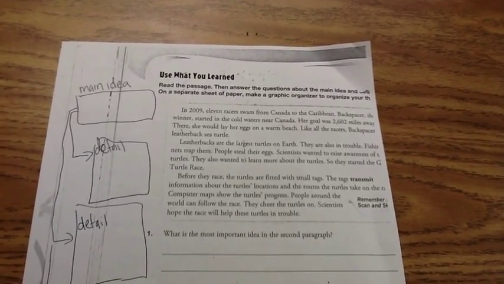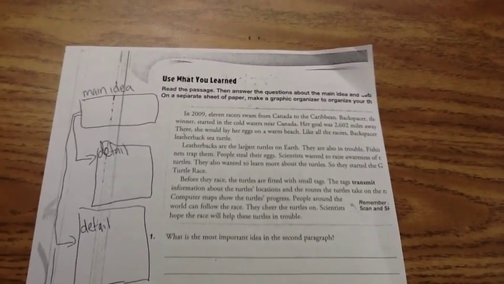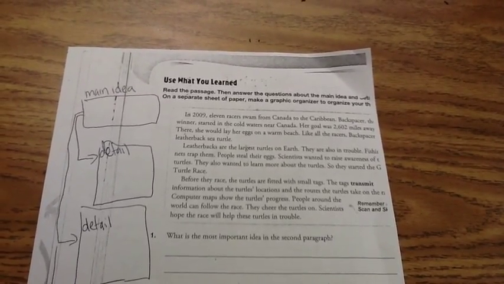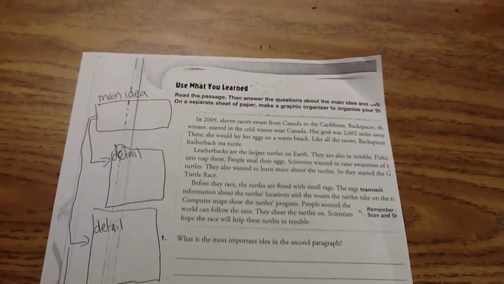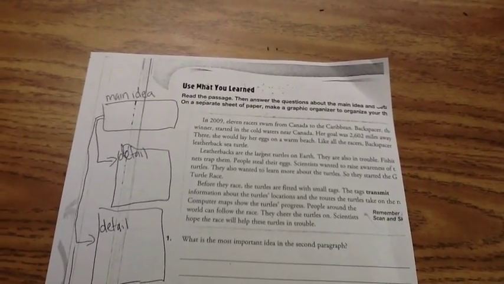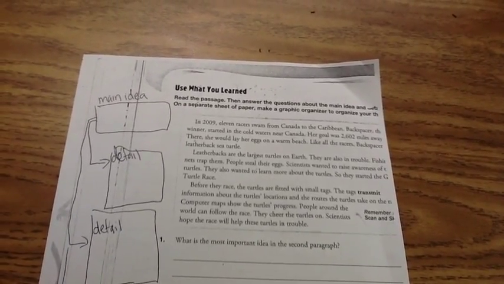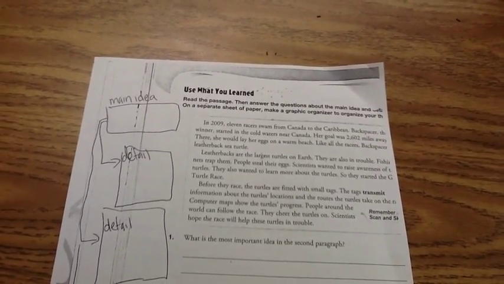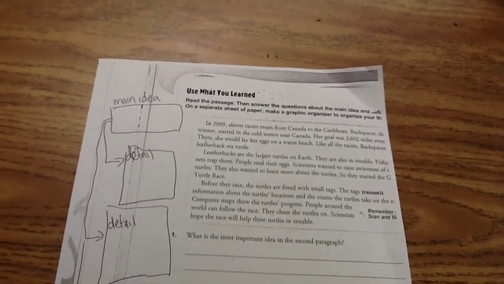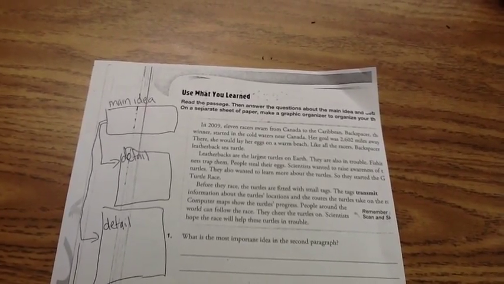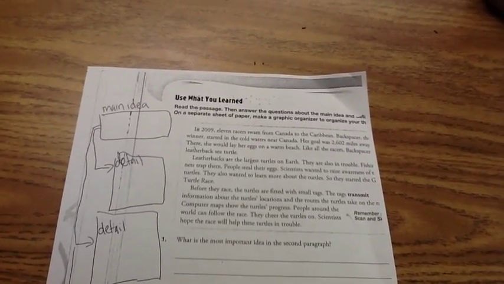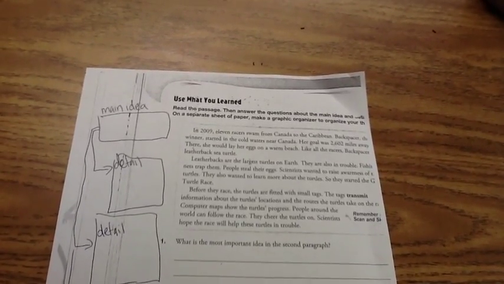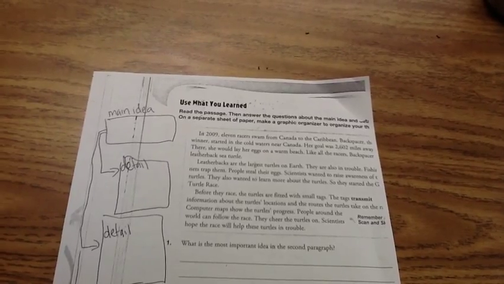Scientists wanted to raise awareness of the turtles. They also wanted to learn more about the turtles. So they started the Great Turtle Race. Before they race, the turtles are fitted with small tags. The tags transmit information about the turtles' location and the routes the turtles take on the race. Computer maps show the turtles' progress. People around the world can follow the race. They cheer the turtles on. Scientists hope the race will help these turtles in trouble.